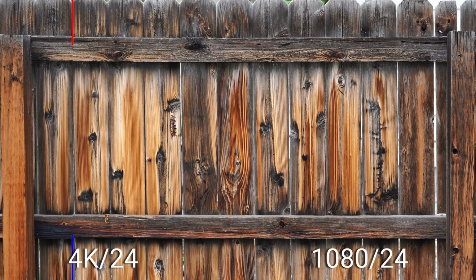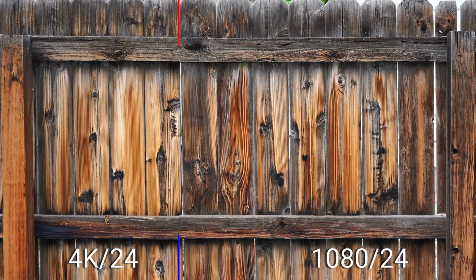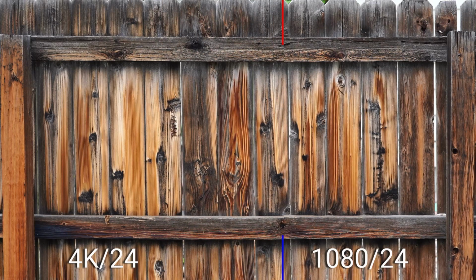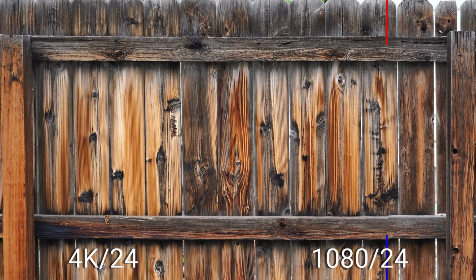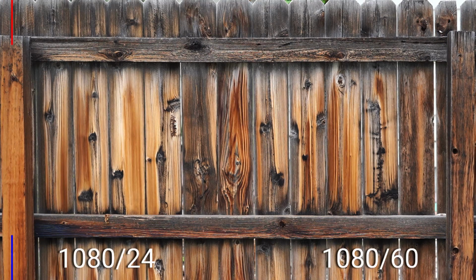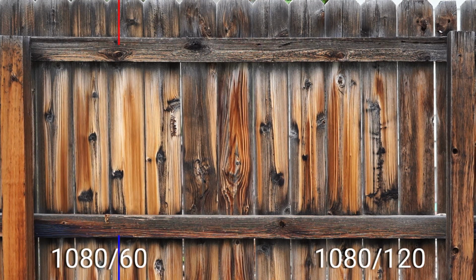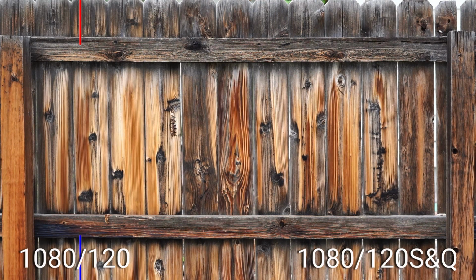So let's compare resolution of 4K 24 on the left, 1080 24 on the right. And as you can see, the 4K is way more detailed. Next up, we have 24 on the left, 60p on the right, and you can see they're pretty much the same. I can't even see any difference. 60 on the left, 120 on the right, and in terms of detail, I'm not seeing any difference with this swipe. And then the last one, 120 on the left, 120 S&Q on the right. Again, I'm not seeing much difference.